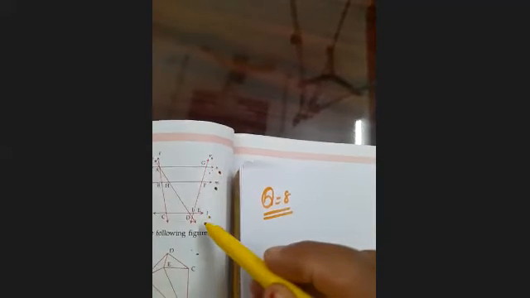The first question is, write all pairs of parallel lines. Parallel lines are, first, line L and M. These 2 lines are parallel.